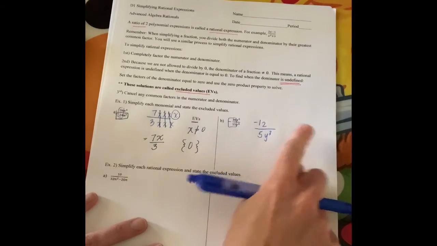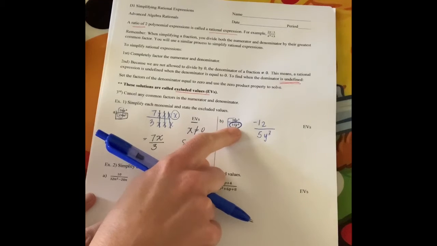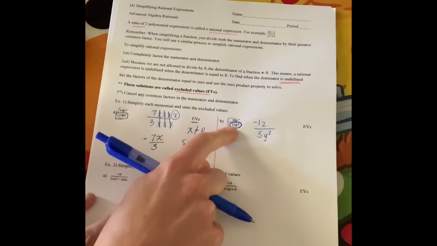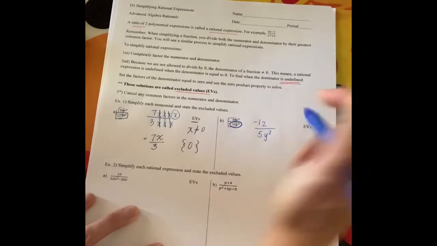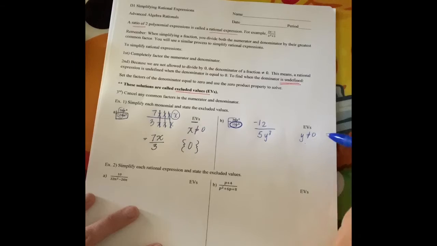For the excluded values, we want to look before we even did any factoring or simplifying. What value for y would make this whole denominator 0? Since it's all multiplication, we don't want y to be 0. So our excluded value is 0.